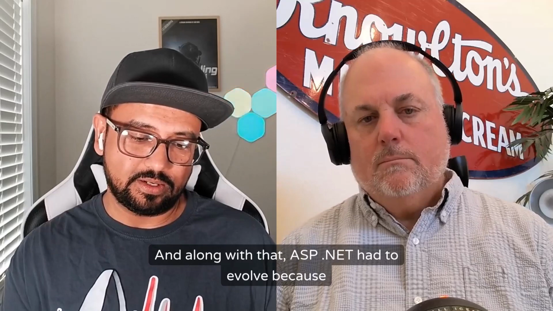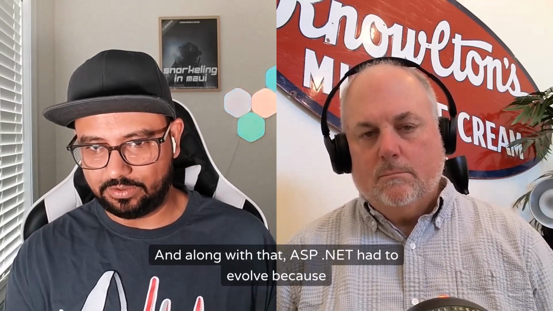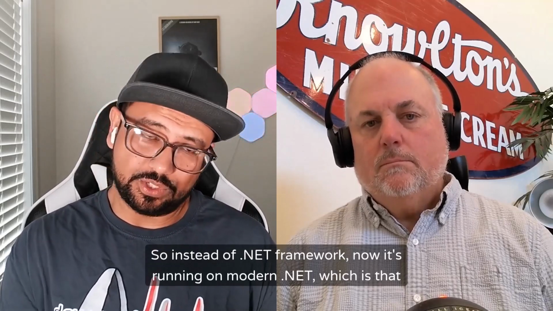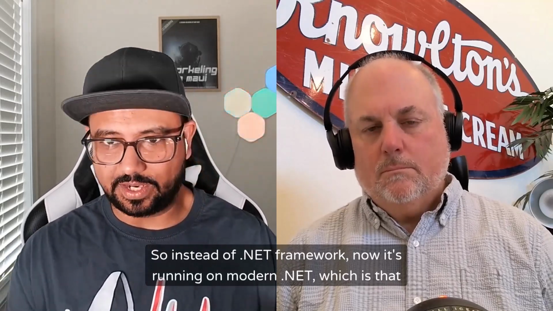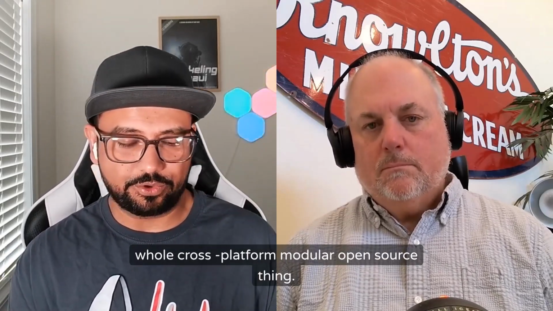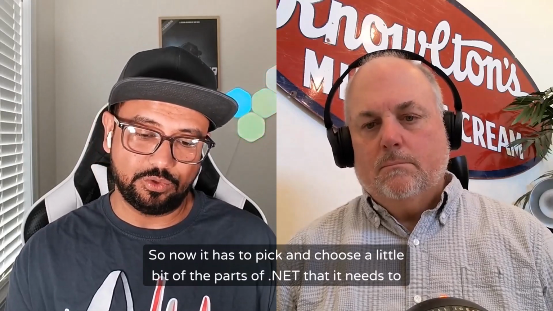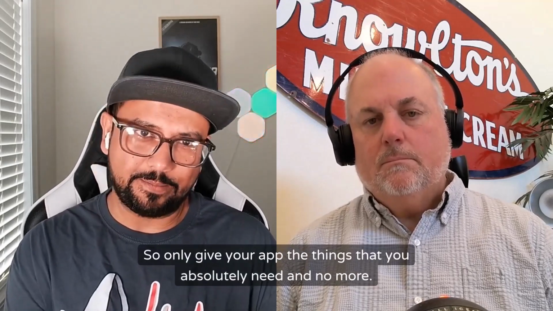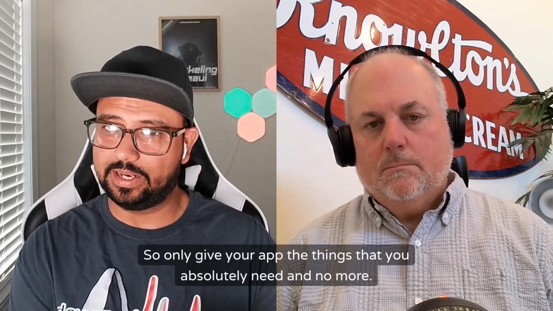And along with it, ASP.NET had to evolve, because now ASP.NET is running on .NET. So instead of .NET Framework, now it's running on modern .NET, which is that whole cross-platform modular open source thing. So now it has to pick and choose a little bit of the parts of .NET that it needs to not bloat up your app. So only give your app the things that you absolutely need and no more.